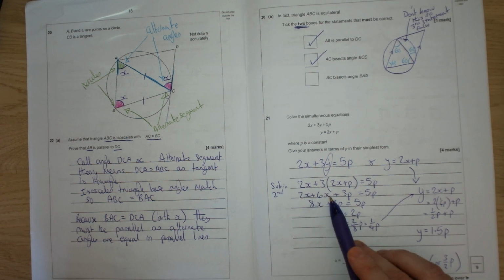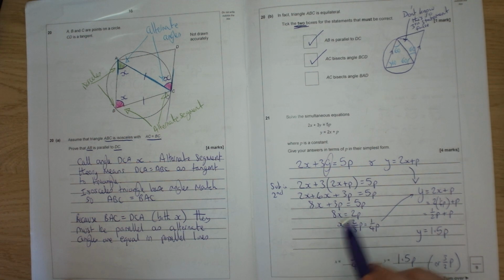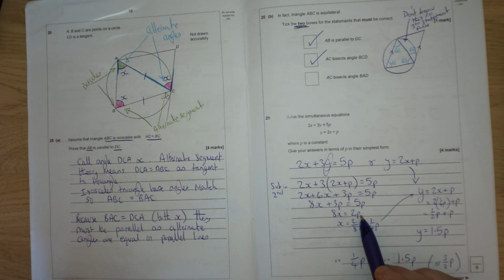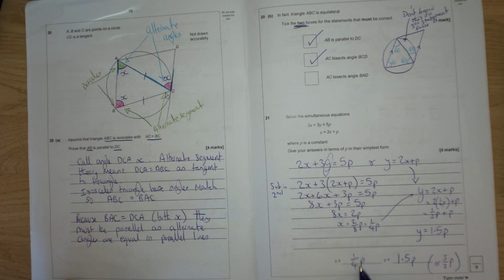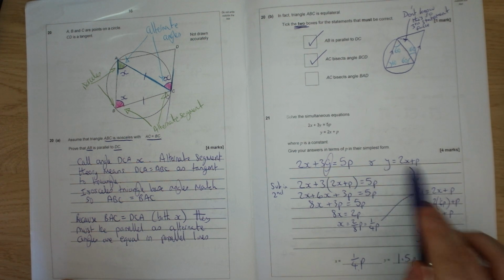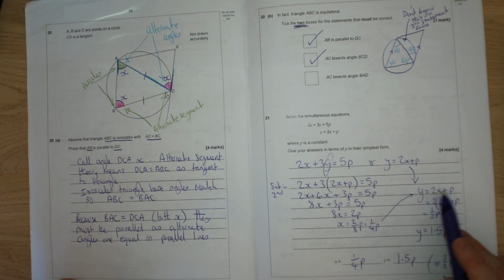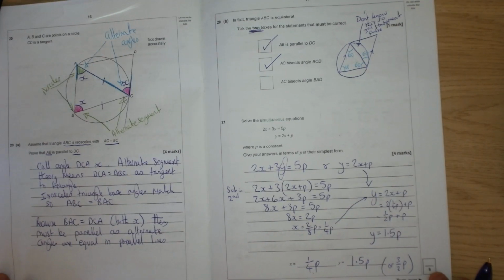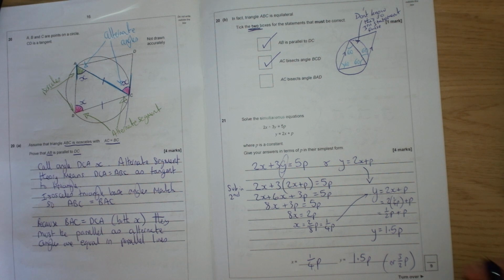Collect like terms, so 2x plus 6x is 8x plus 3p. Take 3p off both sides, so you get 8x equals 2p. Therefore, divide everything by 8. 2 divided by 8 is 1/4, so x equals 1/4 p. Once we know what x is equal to, we can substitute back into one of our originals. So y equals 2x plus p, so that becomes 2 times 1/4 p plus p. 2 lots of a quarter is a half, so I've got half p plus another p, which gives me 1.5p.